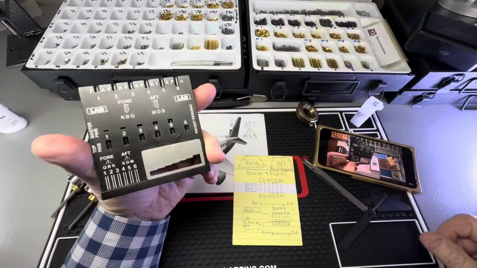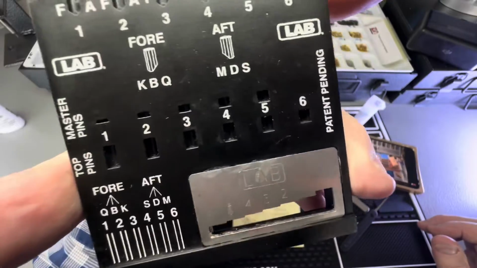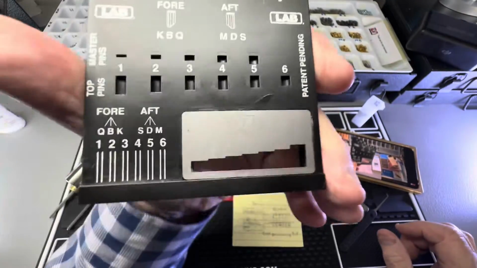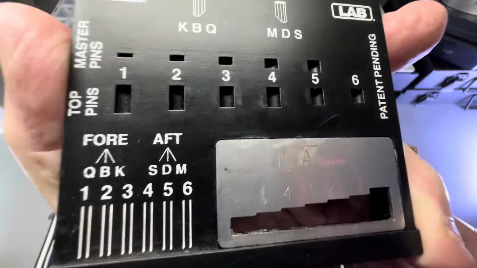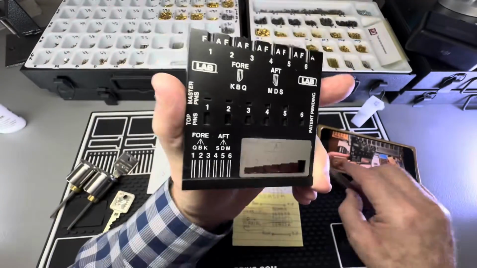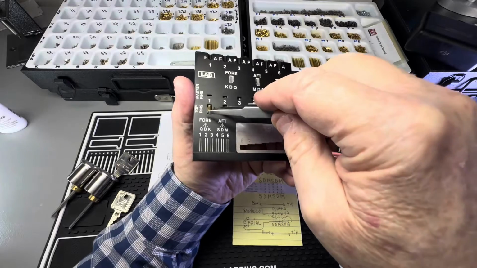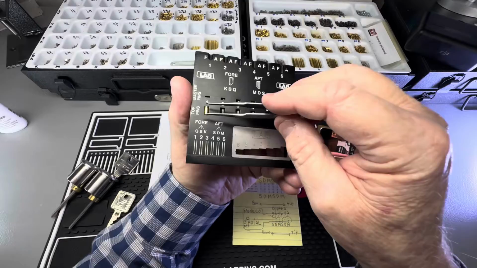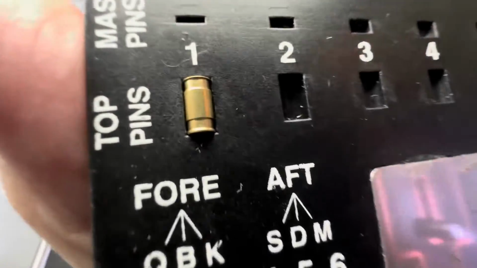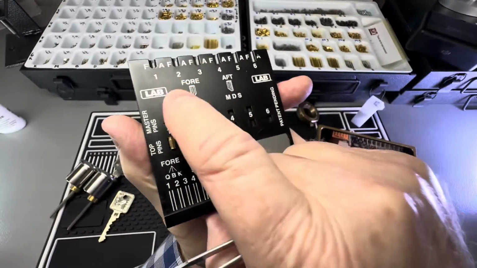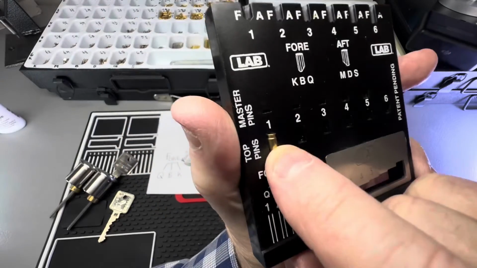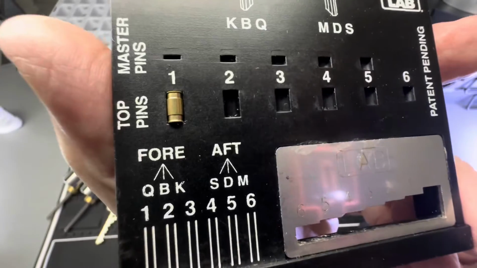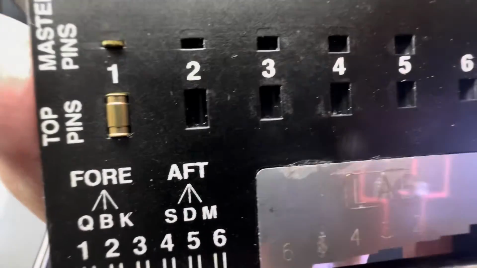Let's go ahead and put a pin in the Key Decoder by Lab, and let's just take a look and see how it works. I've shown this in other videos, but might as well have this for a nice little roundup. Number one, top pin in here. And you see how that fits? Nice and tight. No space. So we know that's a number one top pin. There's a number one master.